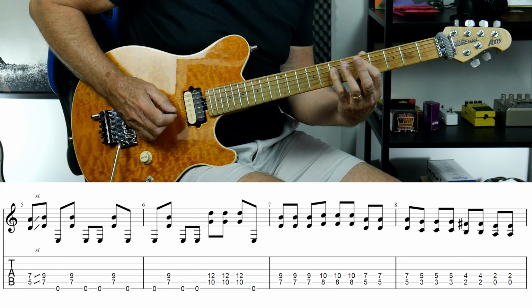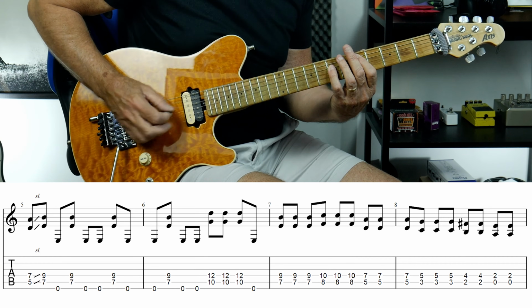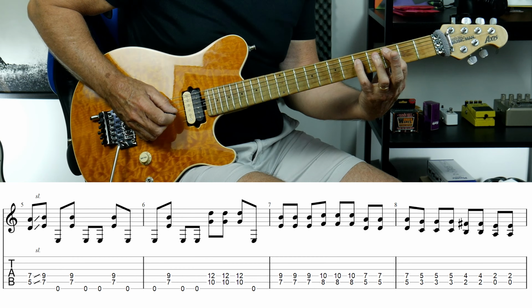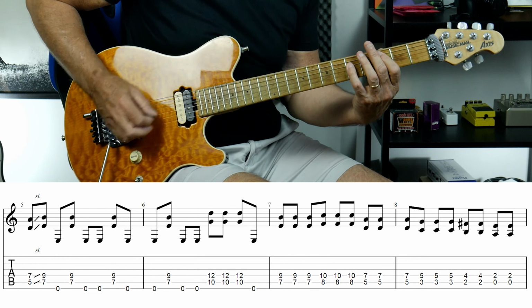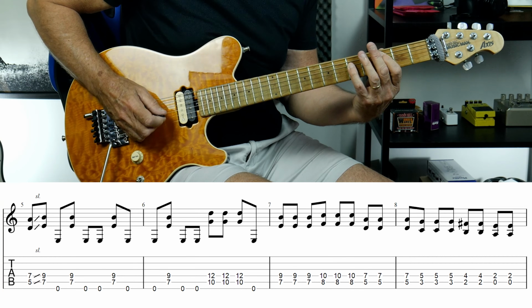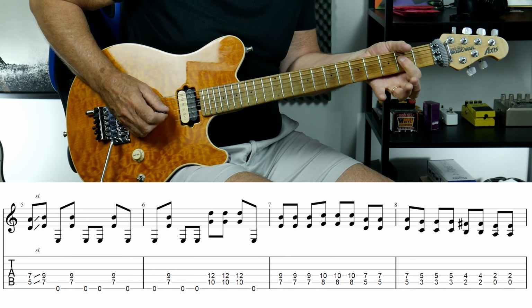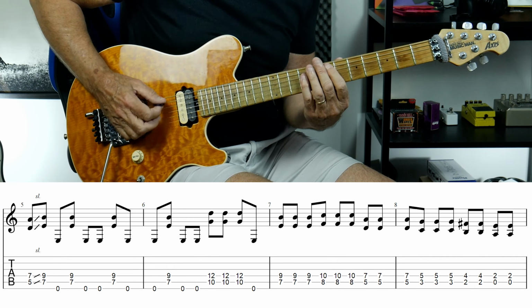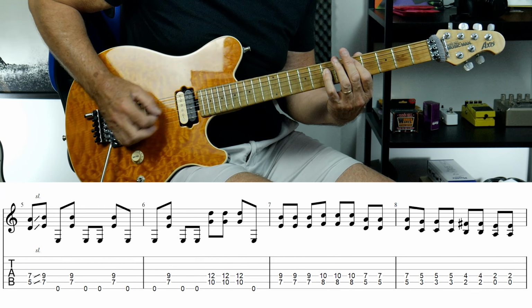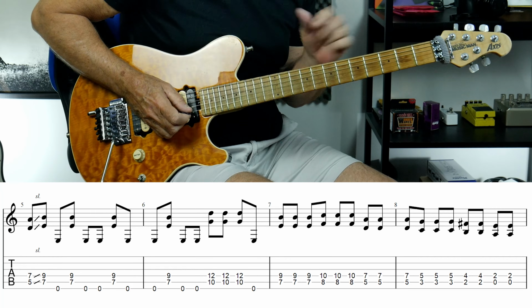Move down to the D, which is on the 5th fret, we play that 3 times. Move down to the C5, we play that 3 times. Then we do 2 on the B, 2nd fret, and then 2 on the A5 open string. So we go. That's the line there.